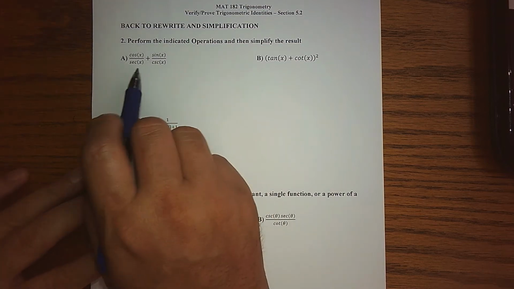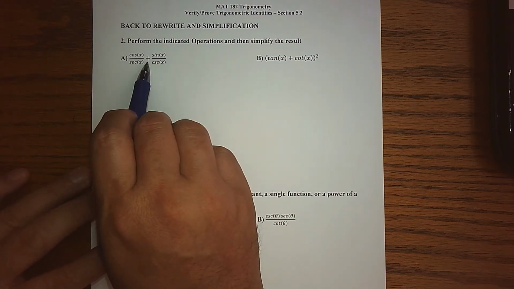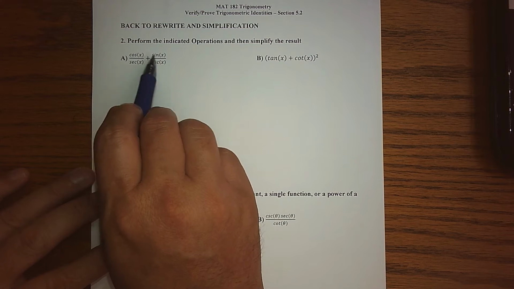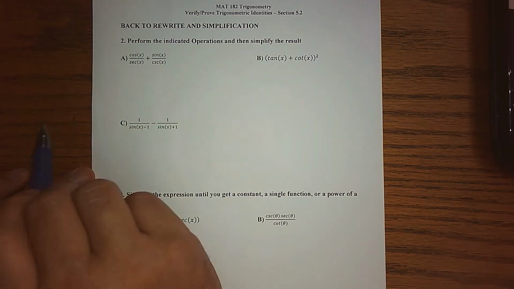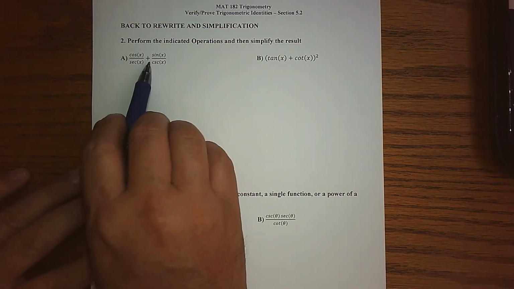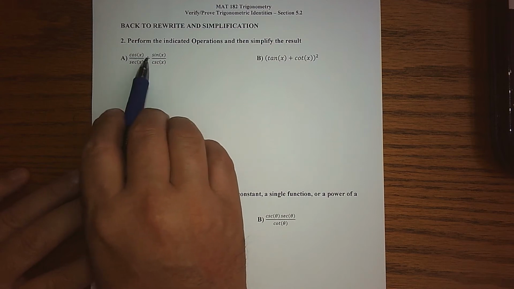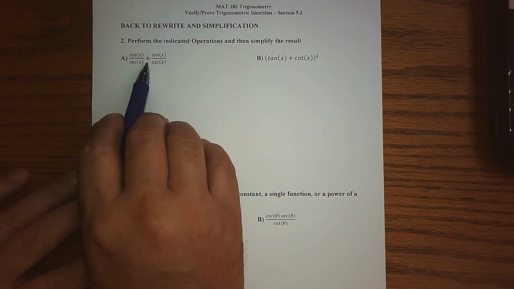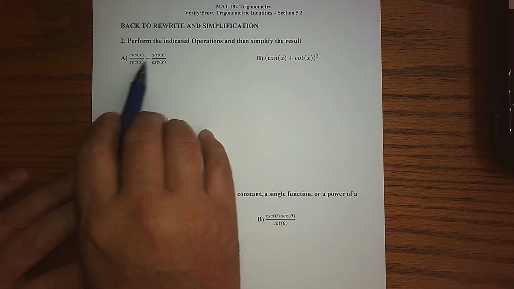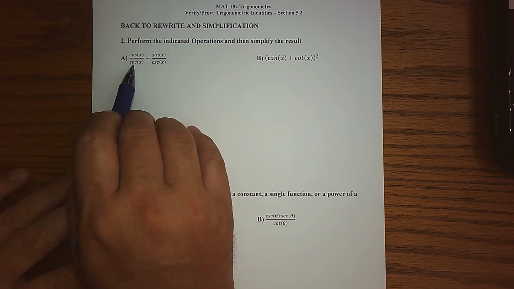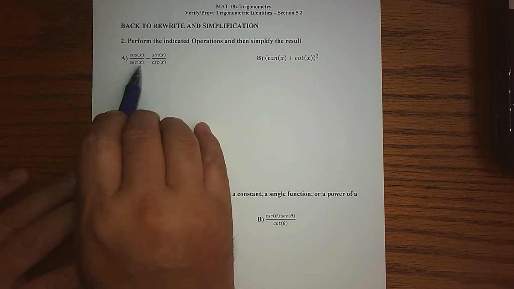So in this first round, what I want to do is do the indicated addition operations and then simplify as we can. For letter A, there's actually an easier way to get to the chase. I'll do that second. But what I want to do is just review the whole idea behind adding fractions in the first place. So to add fractions, what I need is a common denominator. So basically, secant, cosecant is my common denominator.